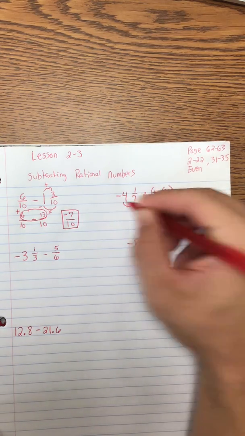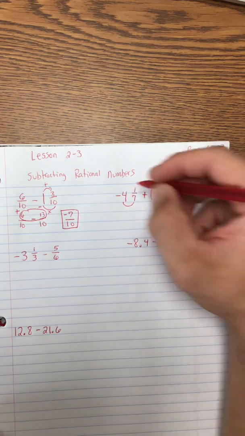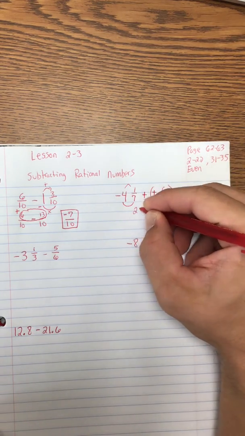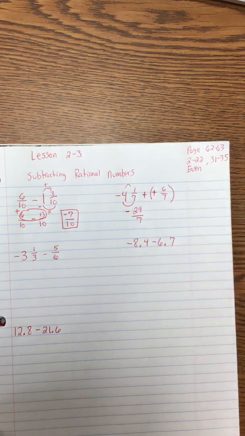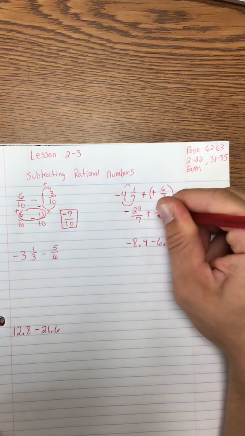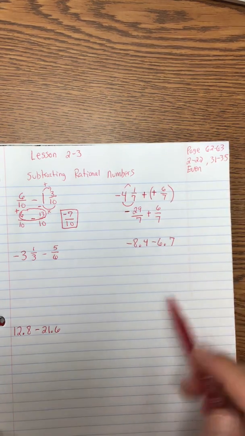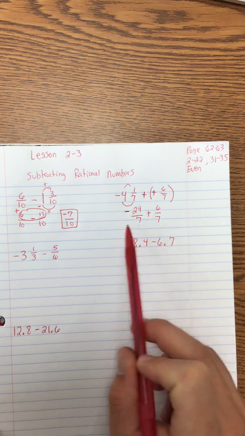Now we need to convert this to an improper fraction. 7 times 4, 28. 28 plus 1, 29 over denominator stays the same, and that fraction still stays a negative. Plus 6/7. Same thing here, it's a little bit nicer because our denominators are already the same and we don't need to convert to the common denominator.